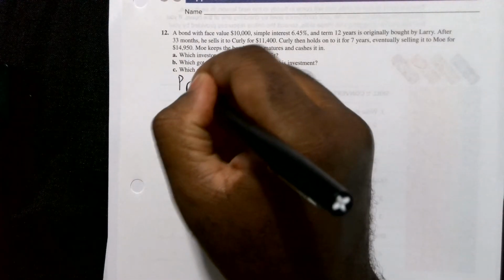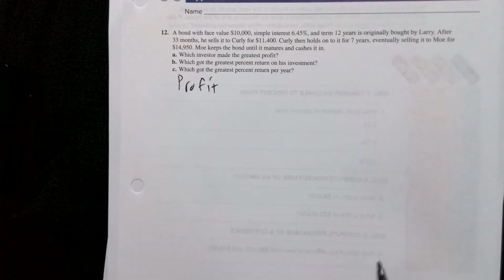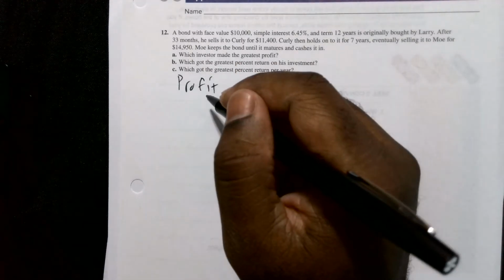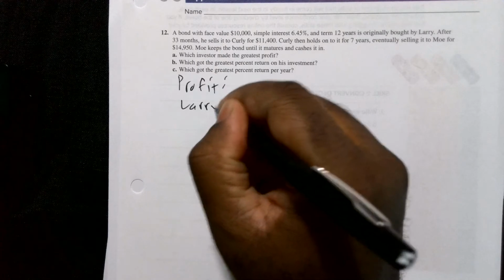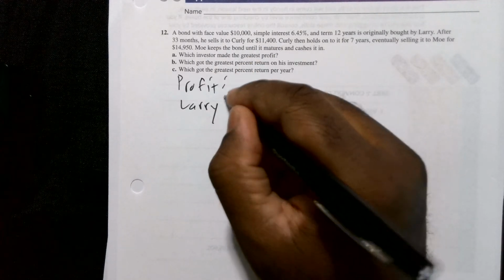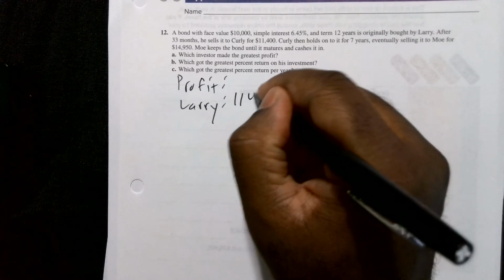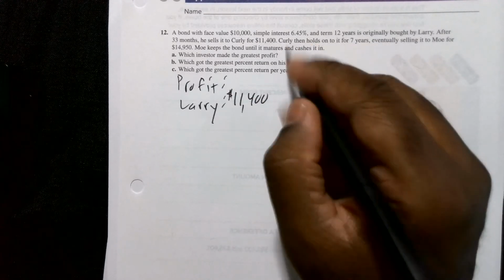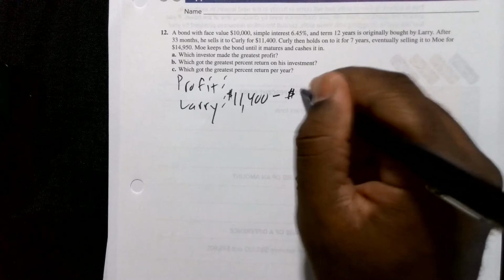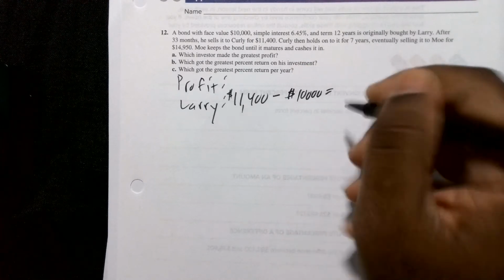Okay, first we're going to attack the profit. Okay, so now we have Larry, who got $11,400 because he sold it to Curly for that much, minus the $10,000 he originally paid.